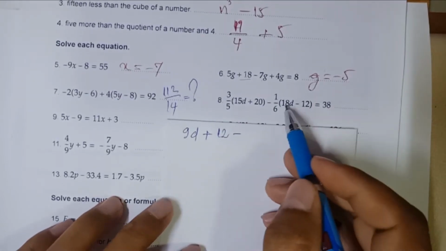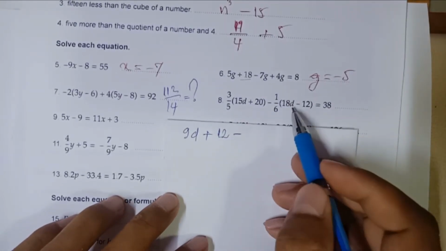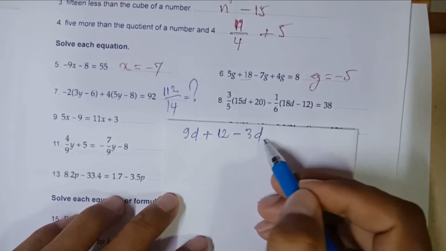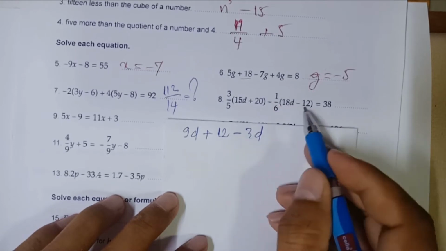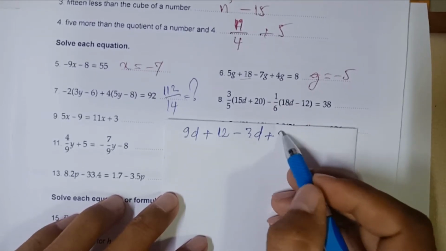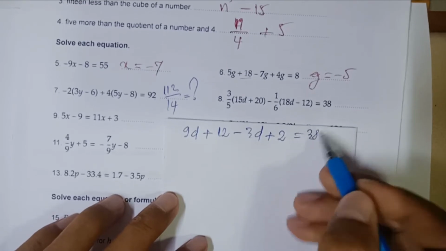Then you minus 18 times 1 divided by 6. 18 times 1 is 18. 18 divided by 6, you have 3d. And this one, minus becomes plus. 1 times 12, 12 divided by 2, you got 2, equal to 38.